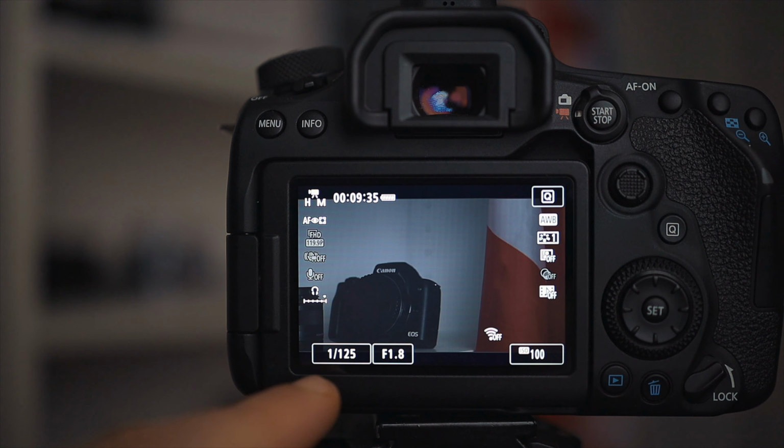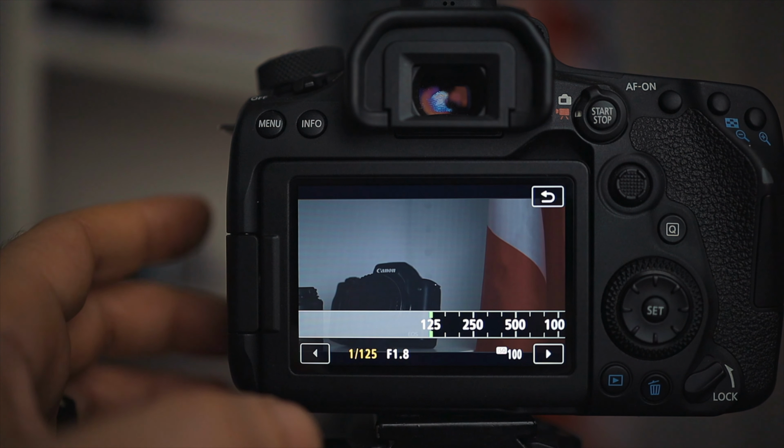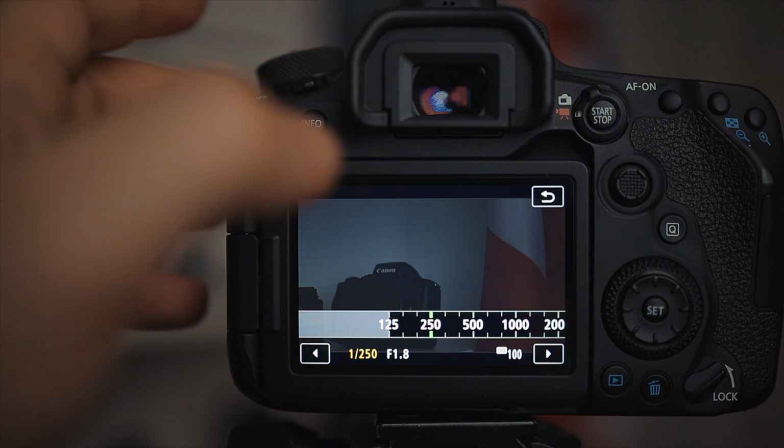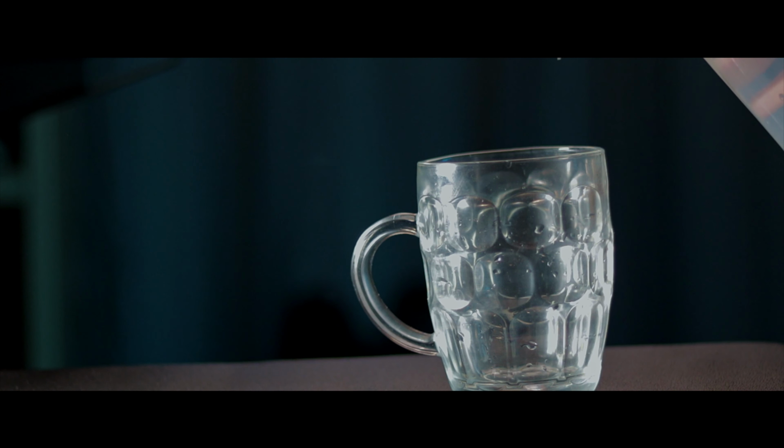We see that the shutter speed is set automatically at 1/125th of a second. But being at 120 frames per second, in order to get the most natural motion blur, we need to set it at double the frame rate. So 120 frames per second, let's do 250, 1/250th shutter speed, and you're good to go.